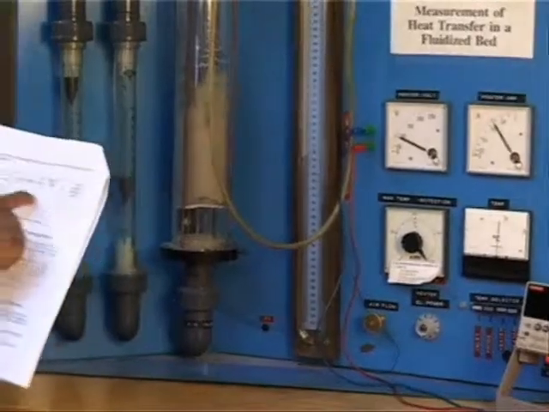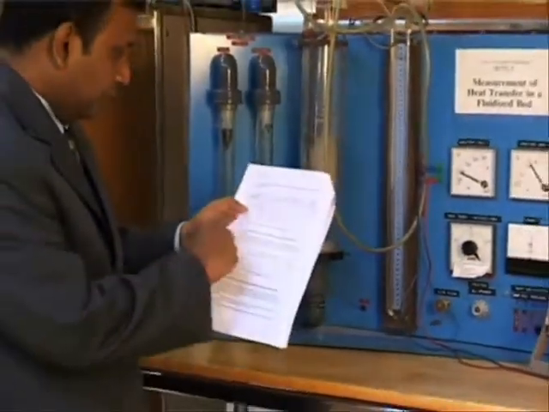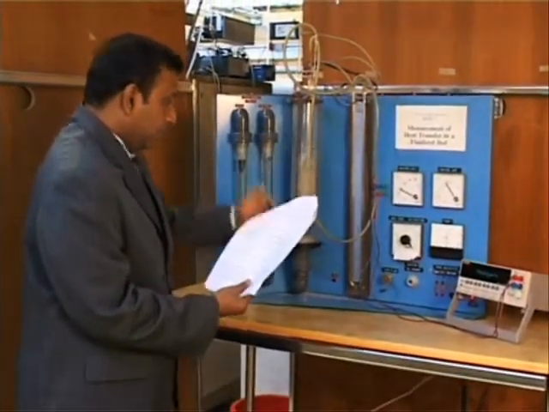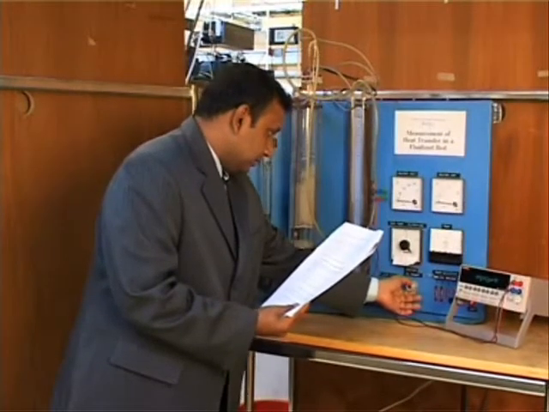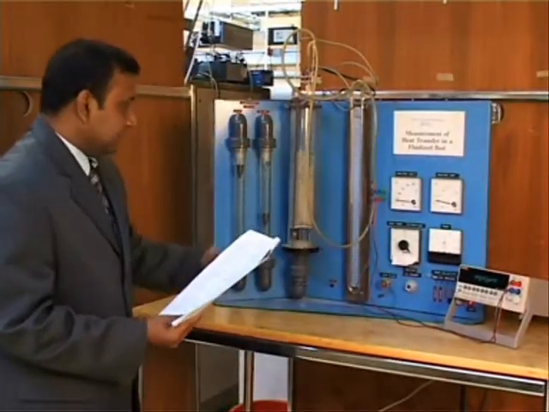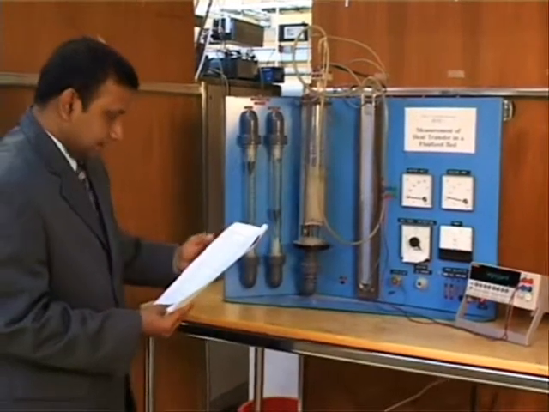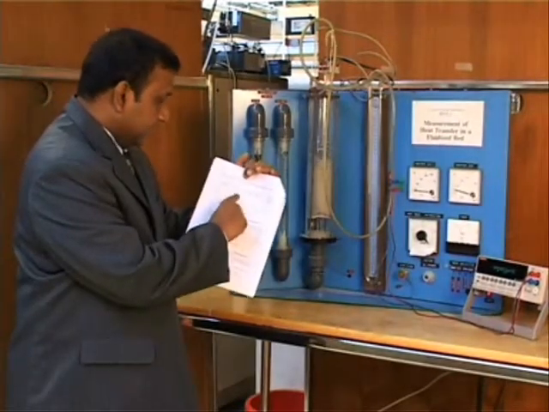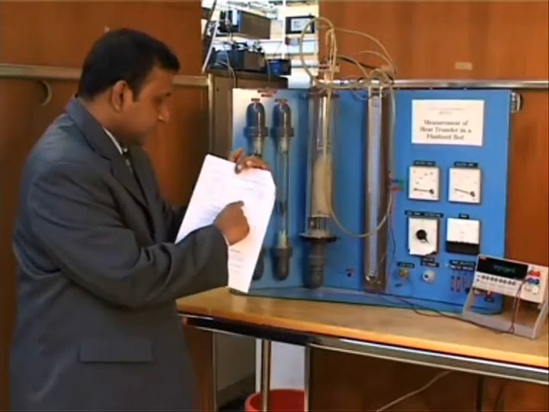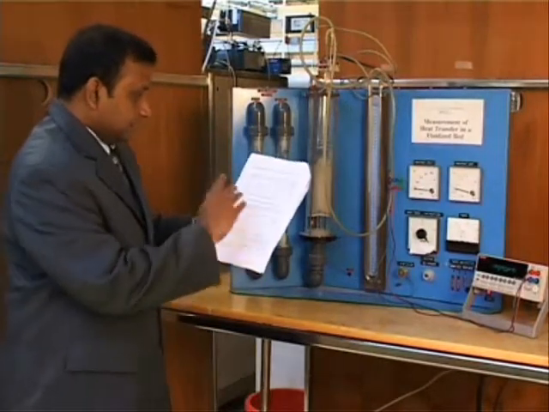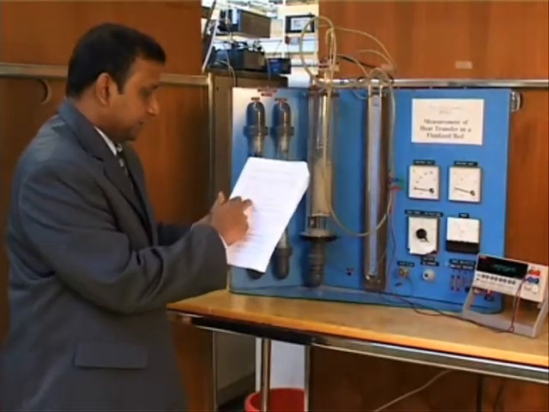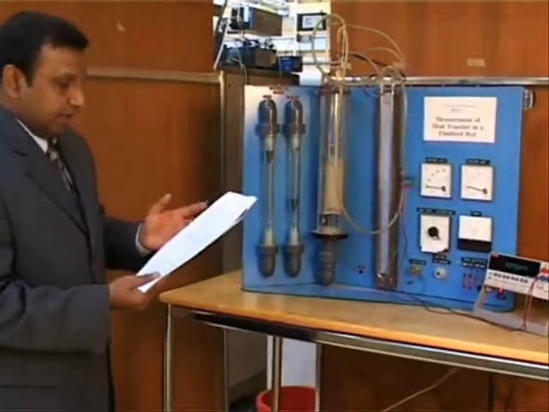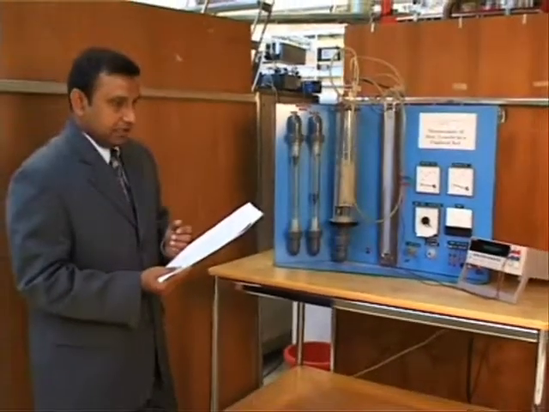Once you are done with that, you can reduce the flow to the second level. Before you reduce the flow, you must reduce your power as well, otherwise it leads to overheating or an increase in the temperature of the heater. By doing this very carefully, you can complete all these readings, and then you can plot the graph of the flow against the heat transfer coefficient, and there you will see some interesting information, which we will see under the discussion on the results.